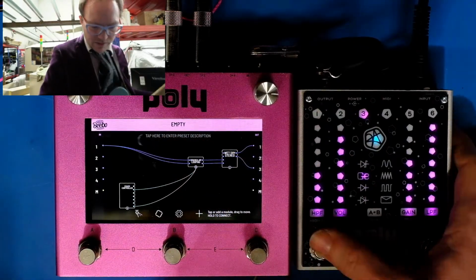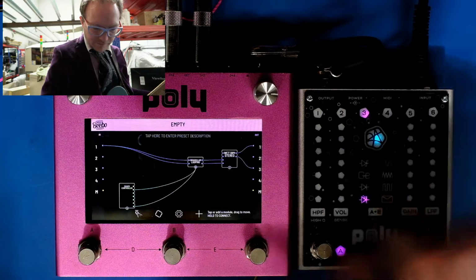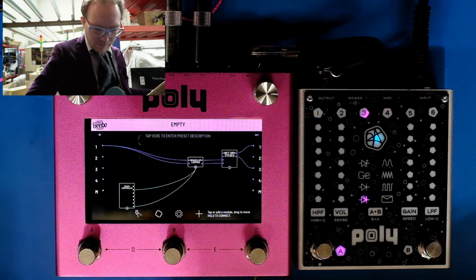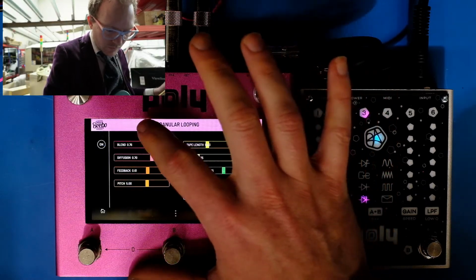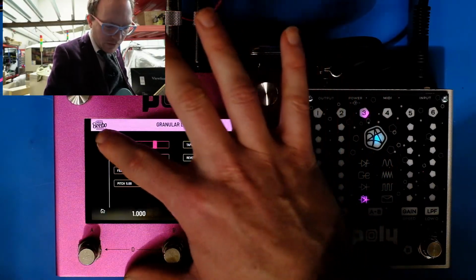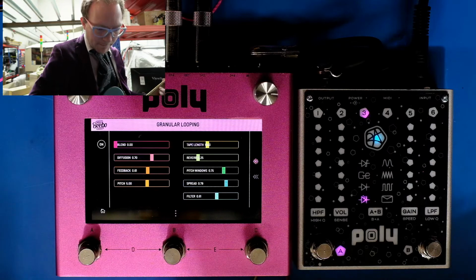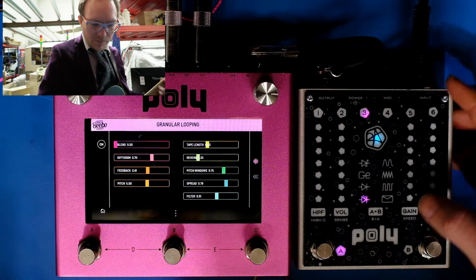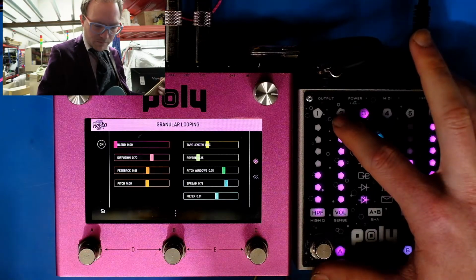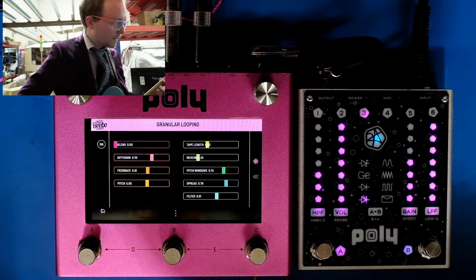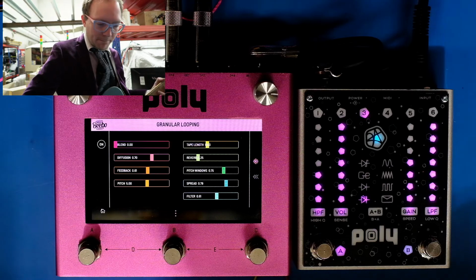Give me some gain. So you see, yeah, still quite a similar effect. So that's my clean sound.